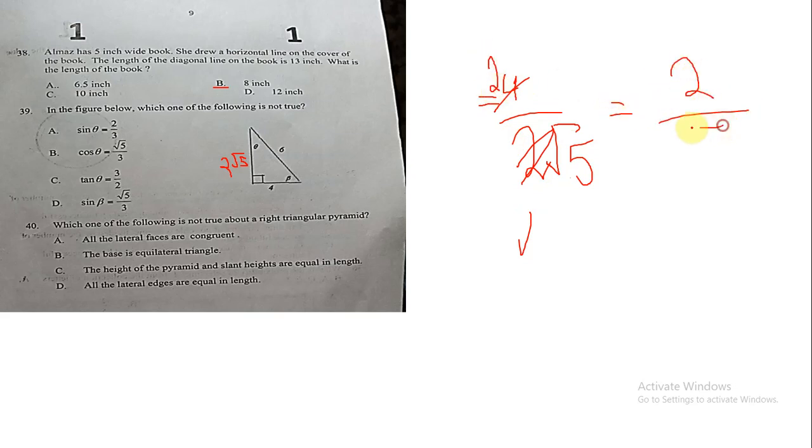So that means tan theta is equal to 4 over 2 radical 5, here by 1 and here by 2, so that means it's equal to 2 over radical 5. But here what we have is 3 over 2, so C is not correct.